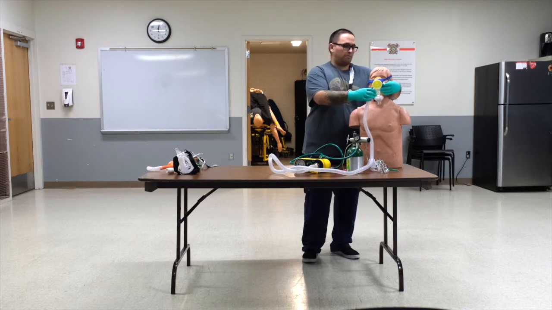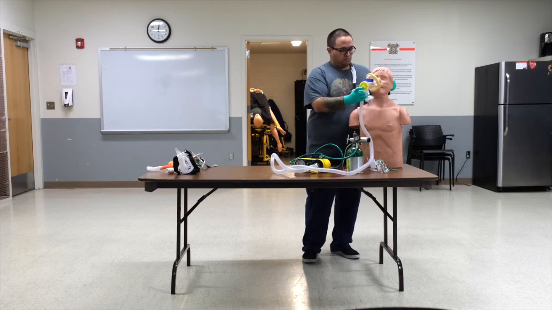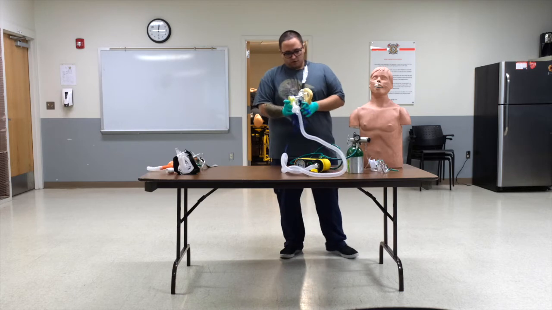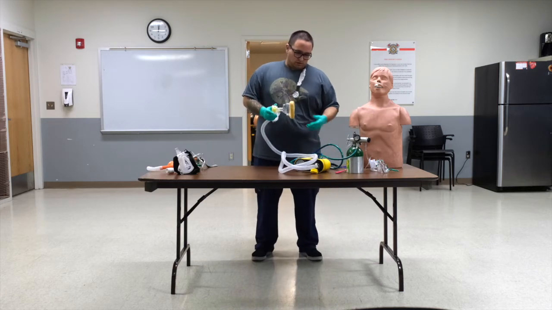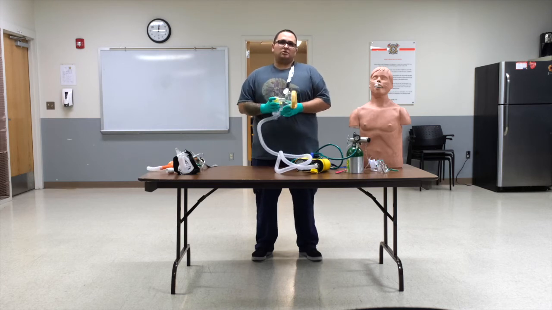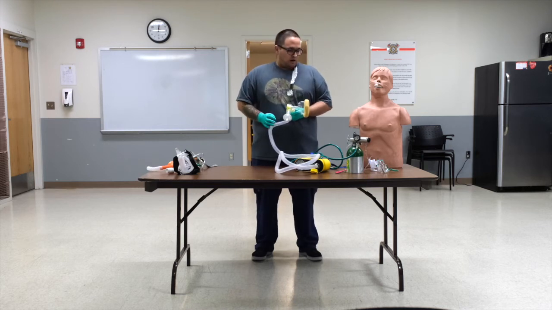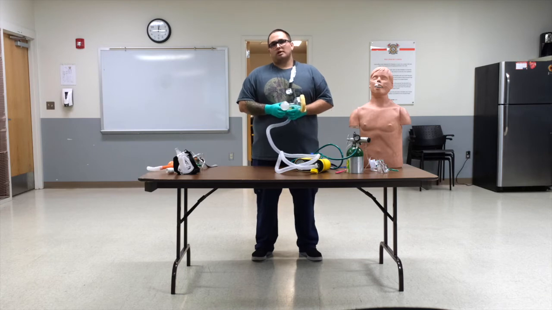And that is CPAP. Something else with CPAP as well that we talked about in another video with neb treatment, we can also do inline nebs with the CPAP as well. So key for CPAP is making sure, 1, we have a good seal, 2, that there's no contraindications, and making sure that the patient is tolerating the therapy.